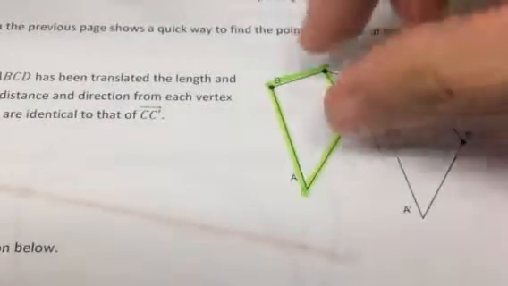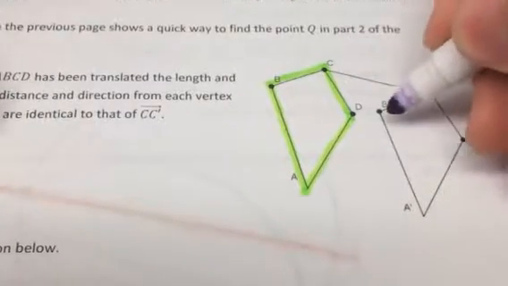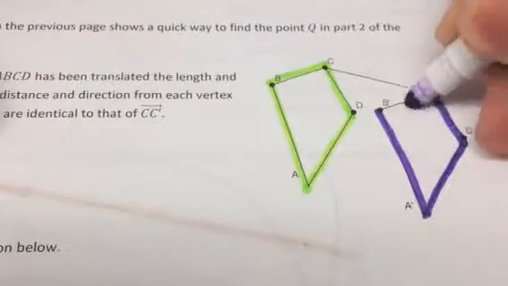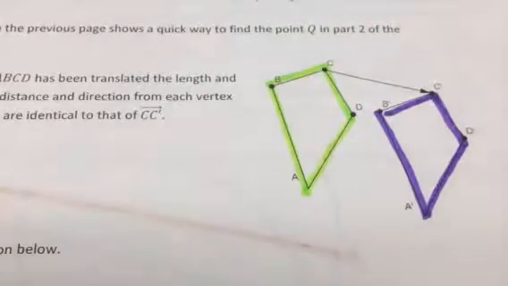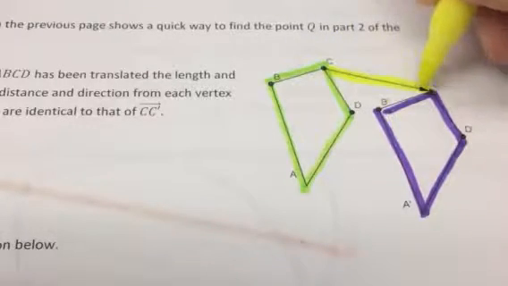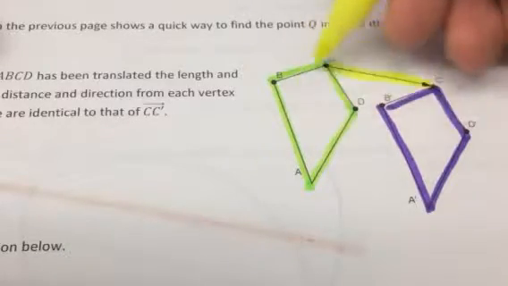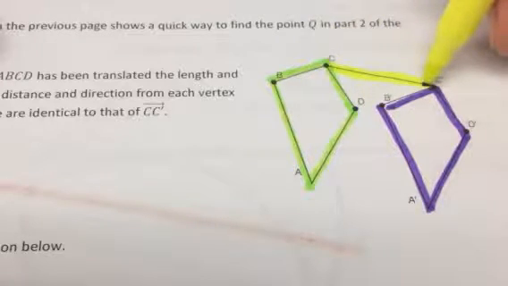And that green one I highlighted, let's say they grabbed that image, they grabbed this image, and they moved it over here, which I'm going to highlight in purple. It's the exact same image. The only thing is that they moved it over a few units. If you notice, they drew a line right there. It's an arrow. They're saying that we moved this green figure, we moved it in this direction by this distance.